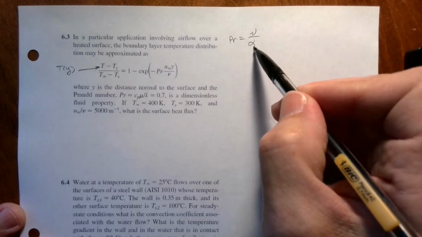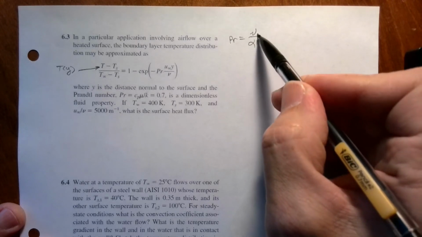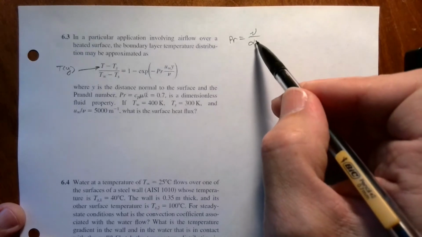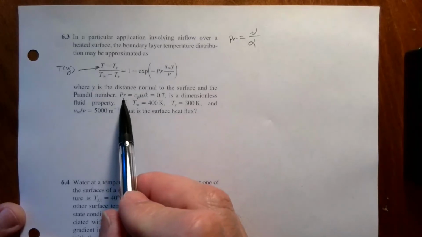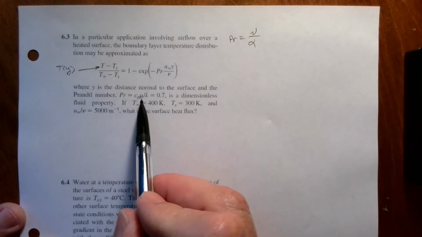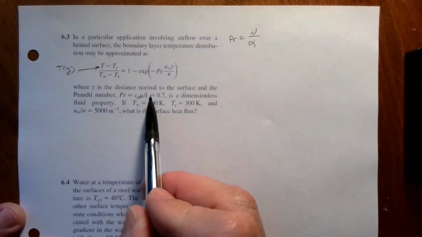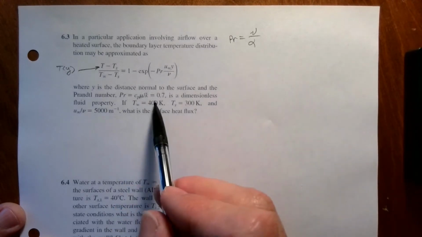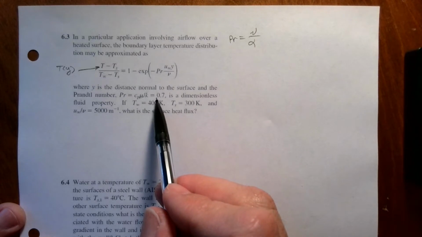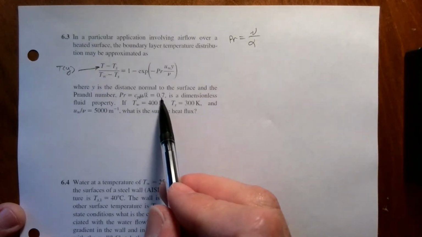So alpha is K over rho Cp, and this is equal to mu over rho. So if you substitute those values, the rho's can cancel, and so it could look like the Prandtl number could be C sub P times mu over K, although you don't normally see it that way. You normally see it given this way as nu over alpha. Okay, so for air, the Prandtl number is approximately 0.7.